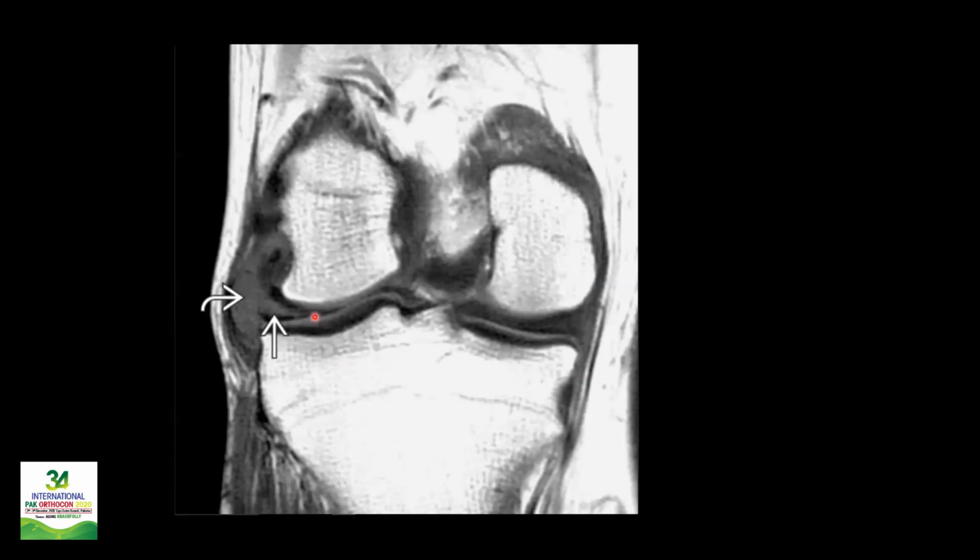This is an abnormal area extending all the way from the free edge. You can't clearly appreciate that defect, but it's extending all the way to the periphery. And there is a cyst associated with this tear. The cyst is usually associated with the horizontal tear. So this is the horizontal tear extending all the way towards the periphery with the perimeniscal cyst.